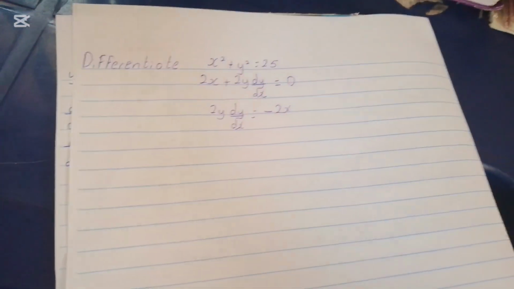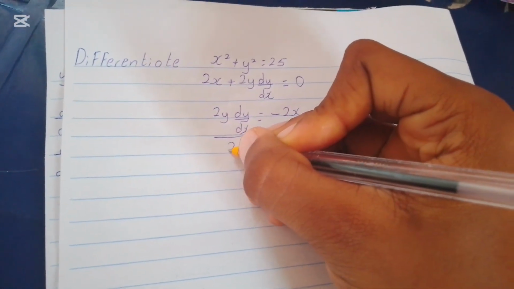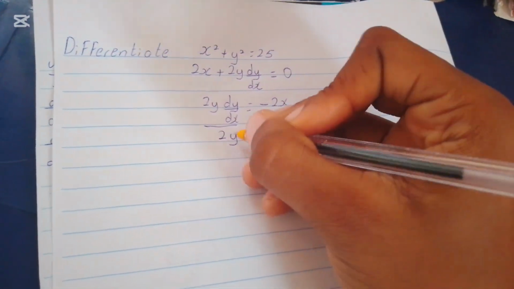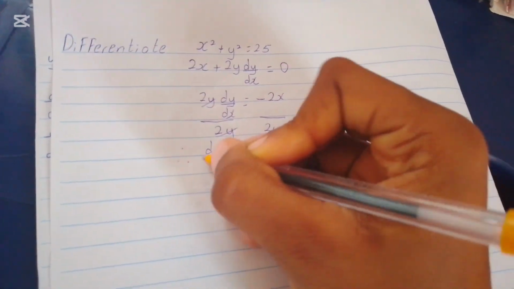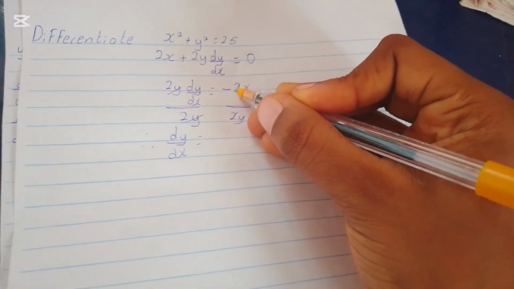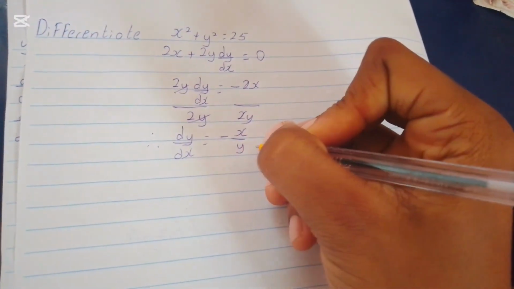So you have 2y dy by dx equals negative 2x if we move this 2x to the other side. So now we need dy by dx on its own, meaning that you are going to be dividing both sides by 2y. And if we do that, we'll therefore have that our dy by dx equals, here our 2 can cancel 2, leaving us with just minus x all over y.